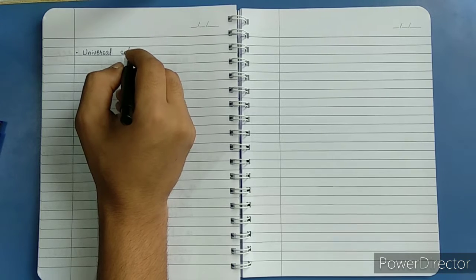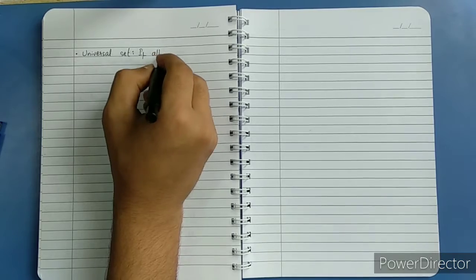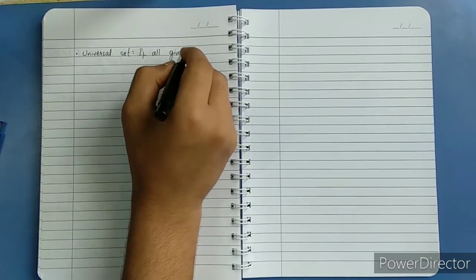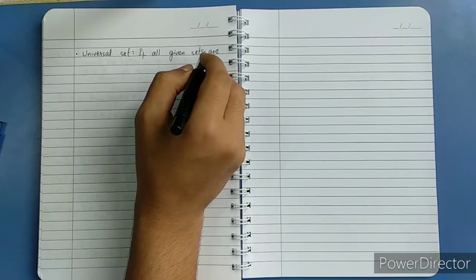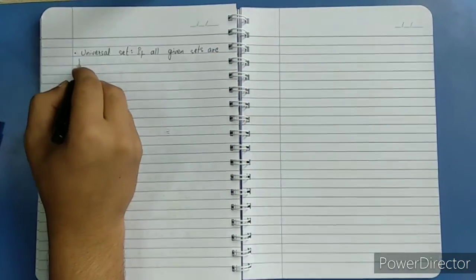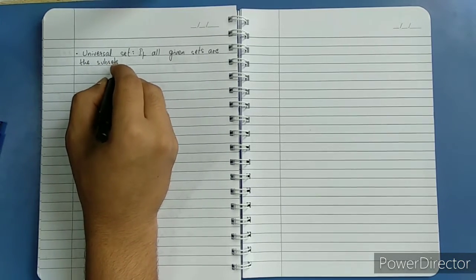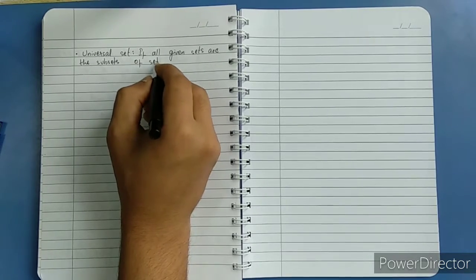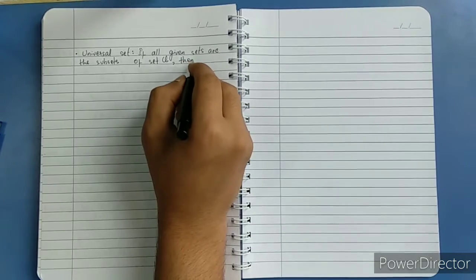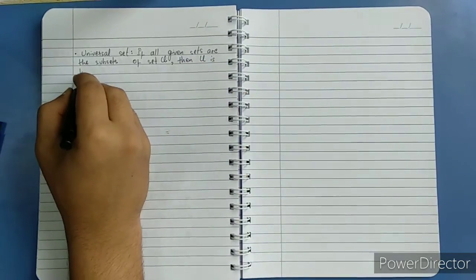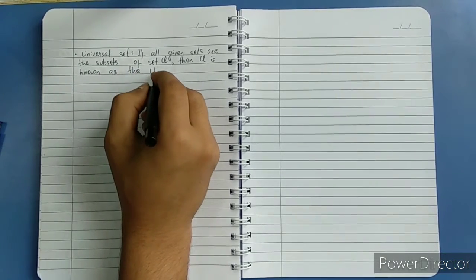For a universal set, if all given sets are subsets of set U, then U is known as the universal set.